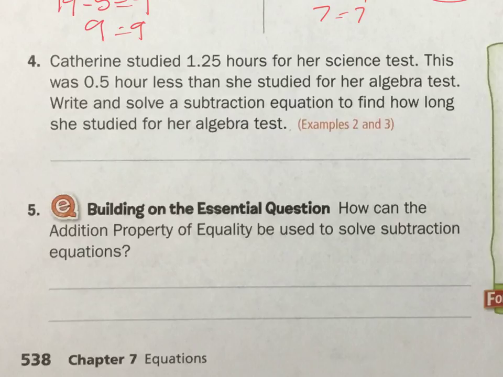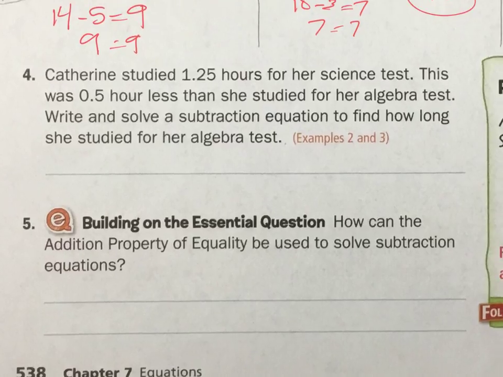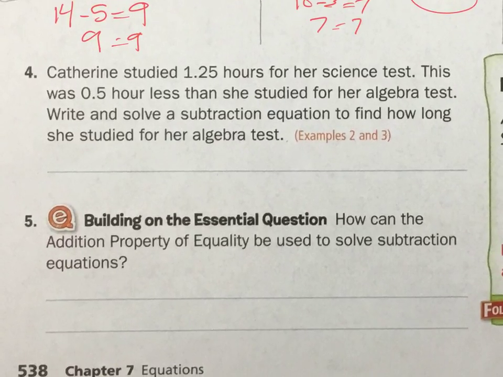Catherine studied 1.25 hours for her science test. This was 0.5 hours less than she studied for her algebra test. Okay, so we're starting with an algebra test. A equals algebra test. And with the algebra, she studied a half hour less. So let's minus 0.5. And that's going to equal the 1.25.